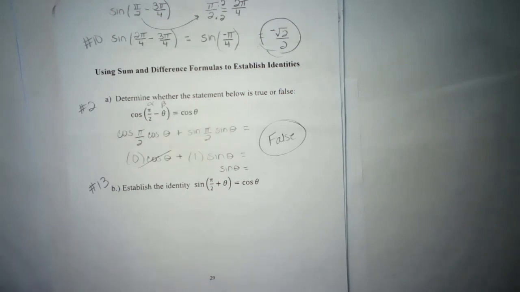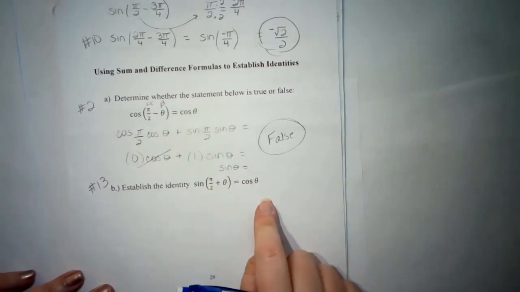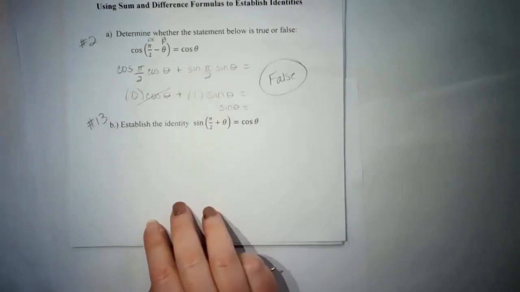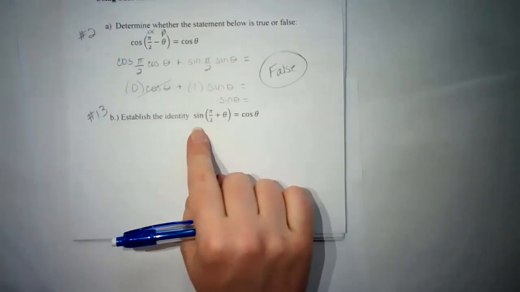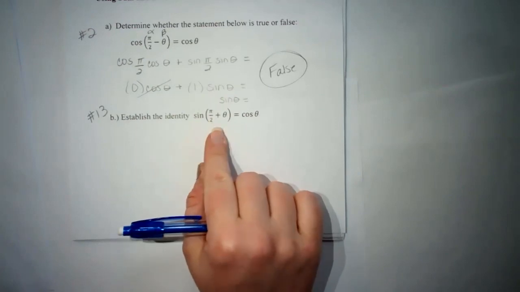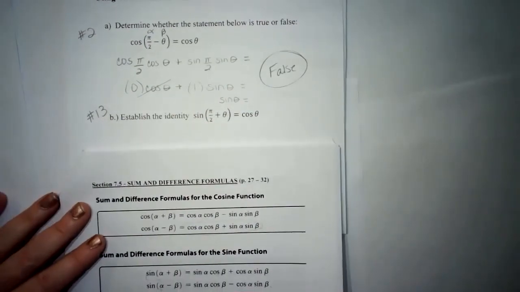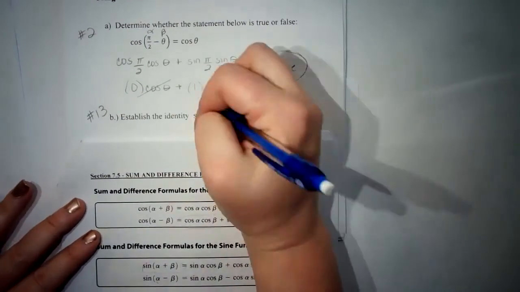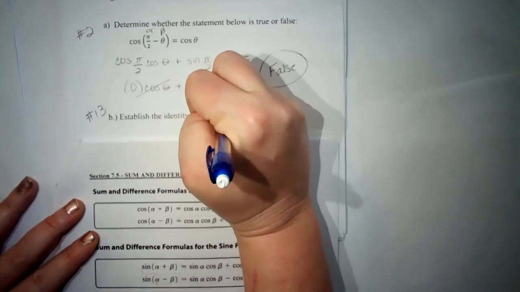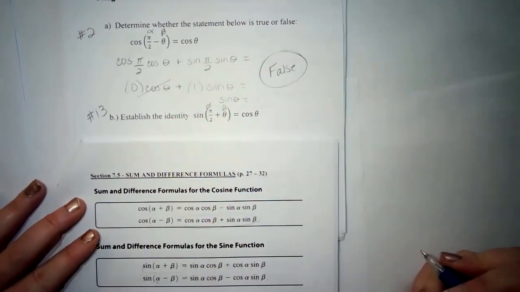Let's see. B, we're back to, yes, this is real, make it work, establish the identity. We're going to turn this into this. We're going to do the same situation. Do you see here? You cannot distribute the word sine. This means you have to go to your sum formula for sine. So if I do that, you can barely see it, but there it is. My alpha is pi over 2 and my beta is theta.